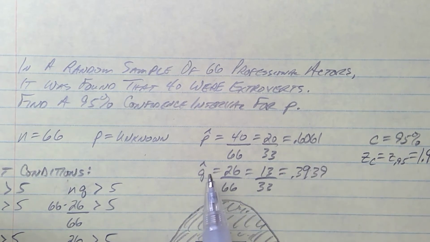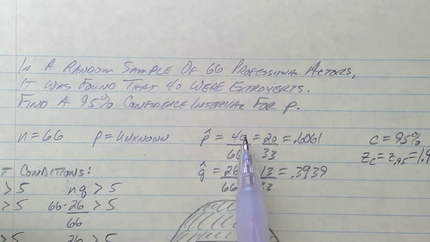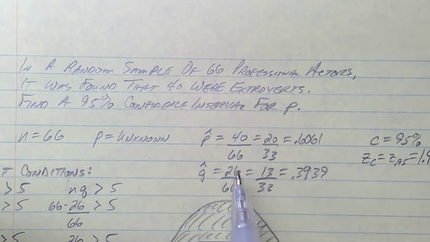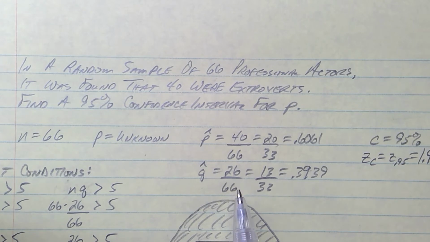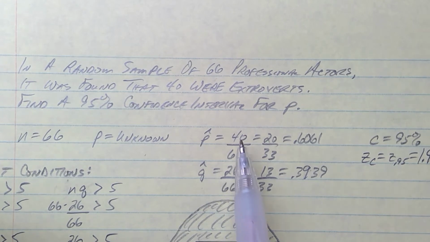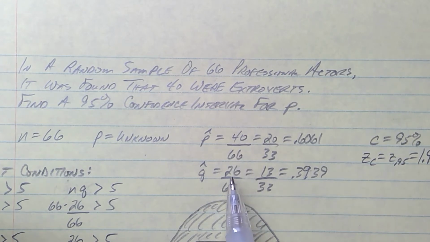Q hat, well, that's the rest of them, all right? Look at it this way. If 40 of them are, then 26 of them aren't. You're just going to subtract the 40 from the 66. So if 40 are extroverts, that means 26 out of the 66 were not extroverts. They're either extroverts or they're not, all right, for a total of 66.